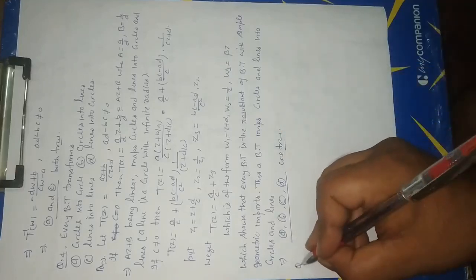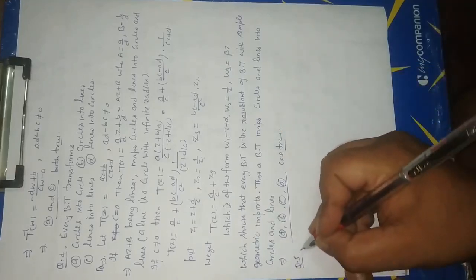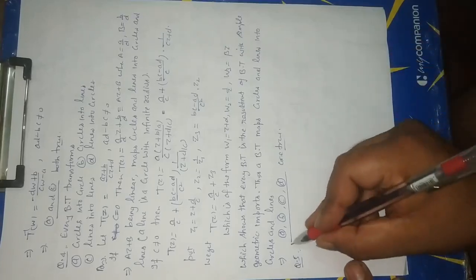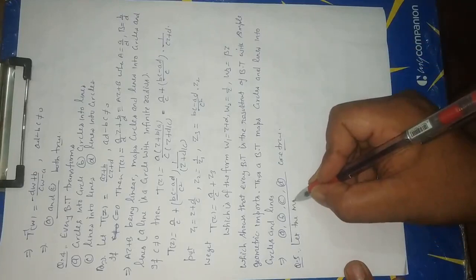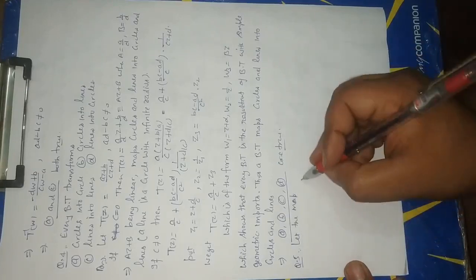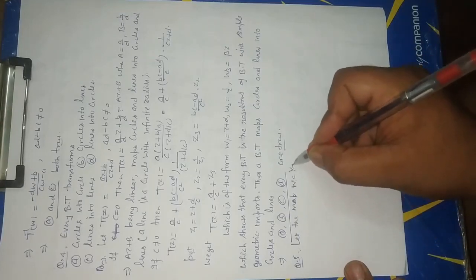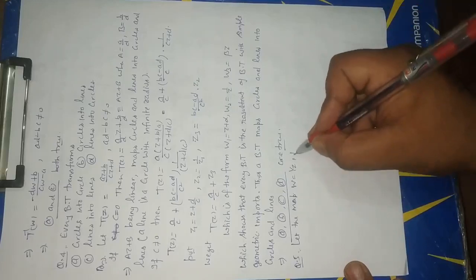Now, question number 5. Let the map W = 1/z.